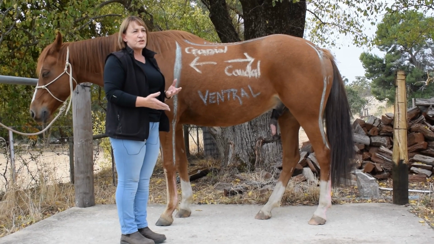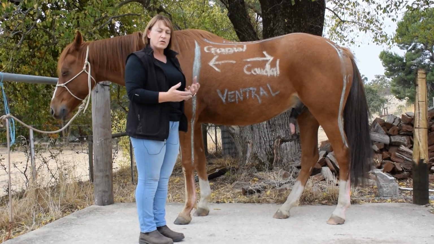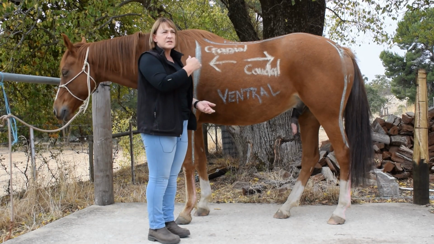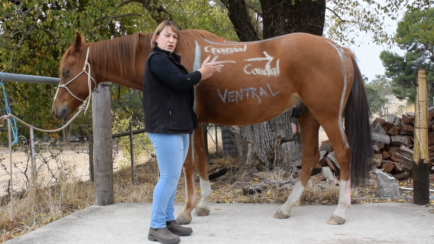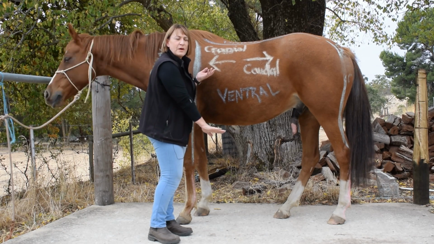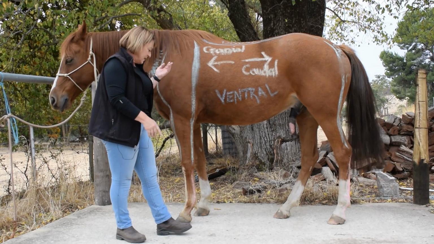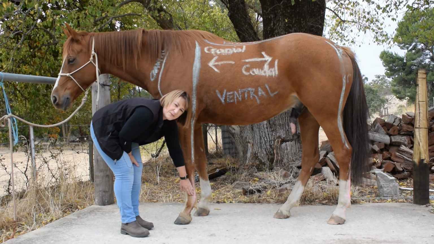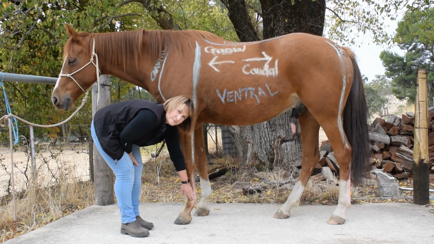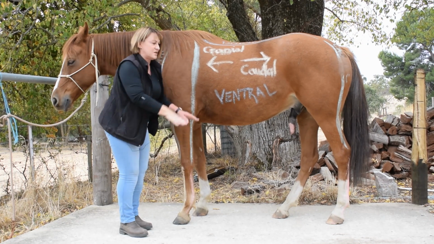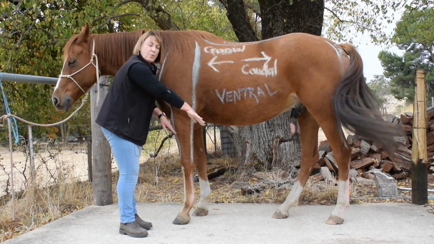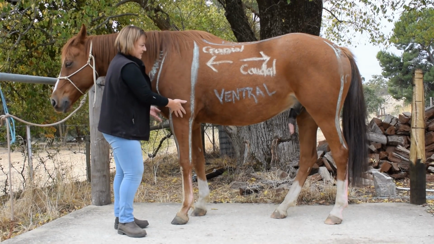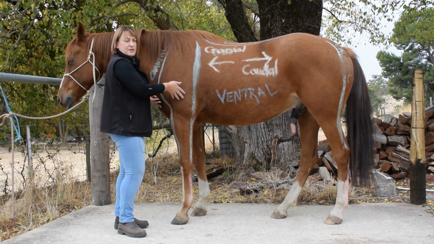Okay, the other two terms are called proximal and distal, and these are a little bit difficult to draw on the horse. But proximal means closer to the body, whereas distal means further away from the body. So if we're talking about this section of the leg, this is of course a distal part of the leg. So the parts of the leg that are further away from the body are distal. The parts of the leg that are closer here are proximal.